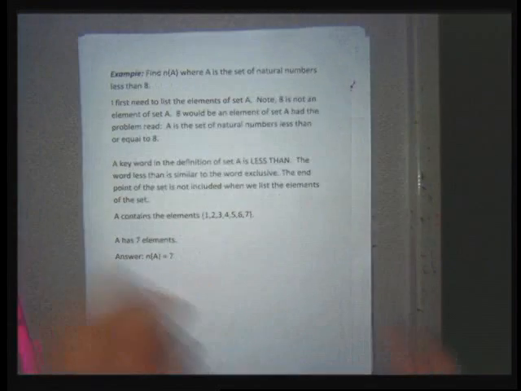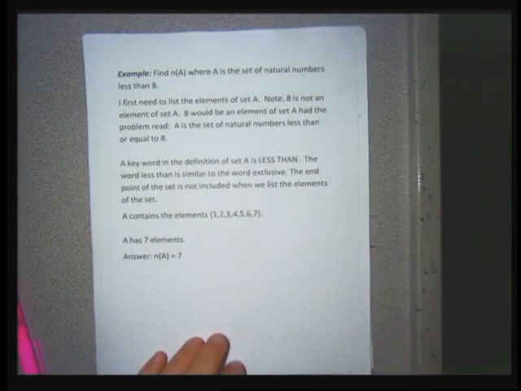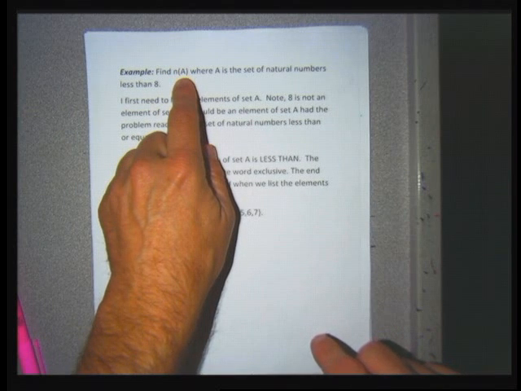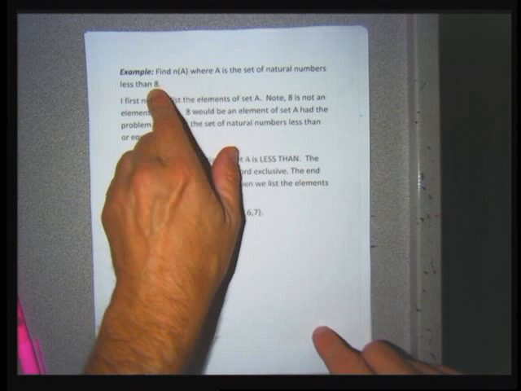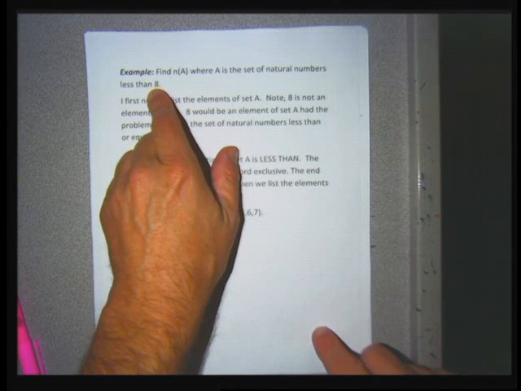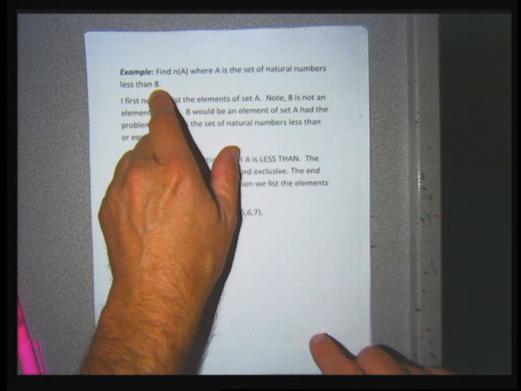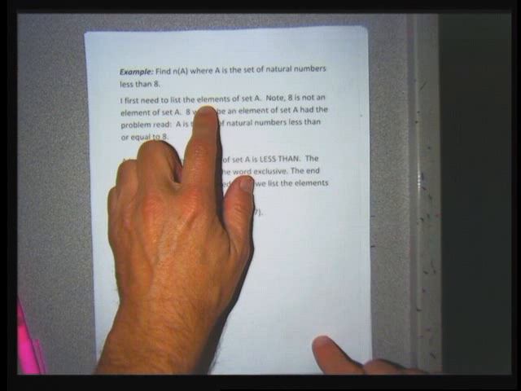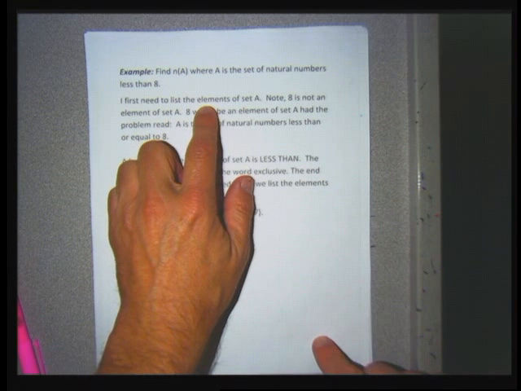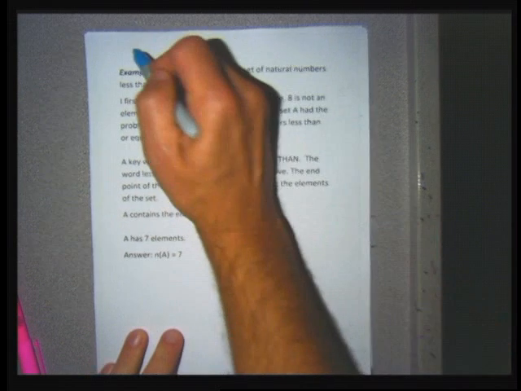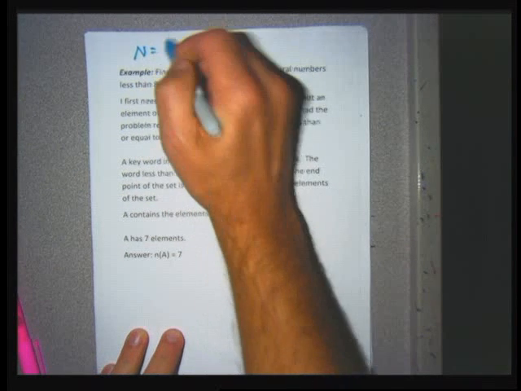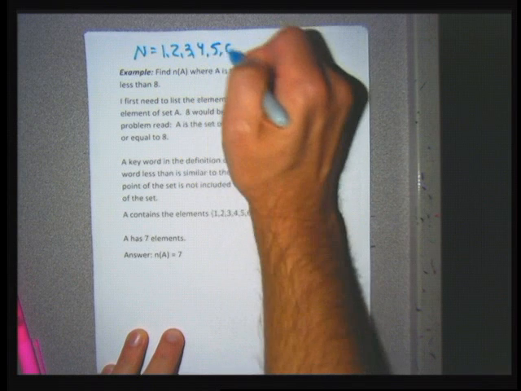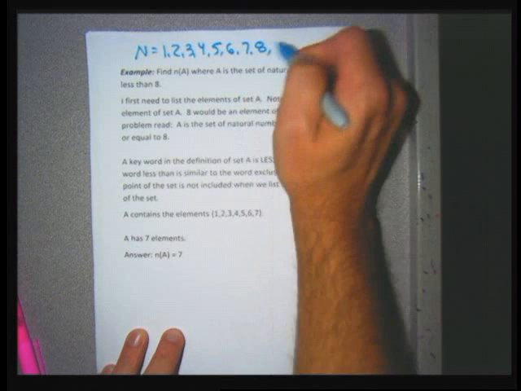All right, so another example before we get into some homework. Find the cardinal number of set A, or the number of elements in set A, where A is a set of natural numbers less than 8. Well, in order to answer the question how many elements are in set A, or what the cardinal number of set A is, I need to list all the elements of set A. And A is natural numbers. Again, natural numbers, it's an infinite set.